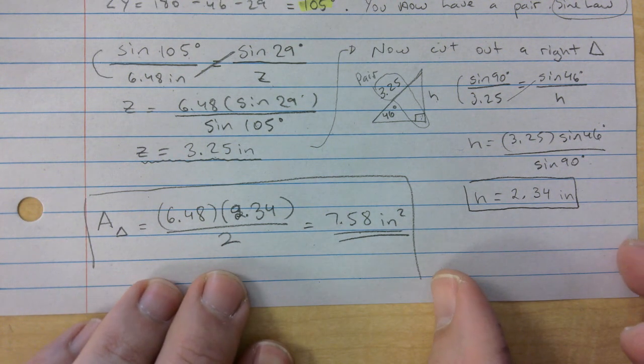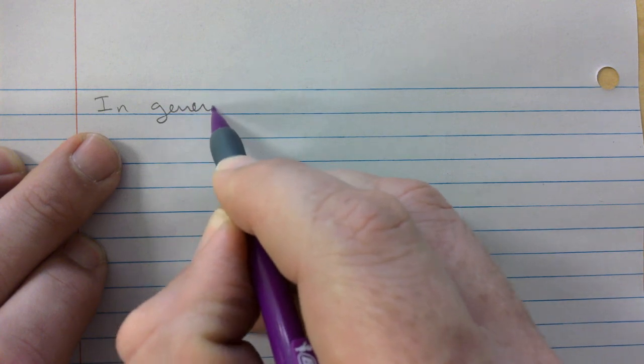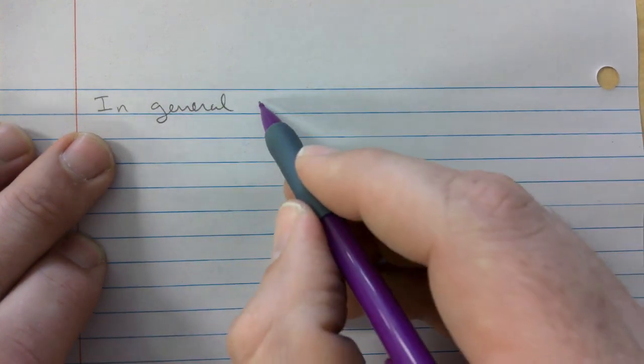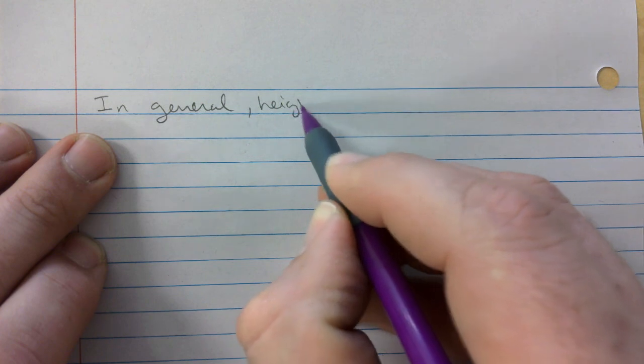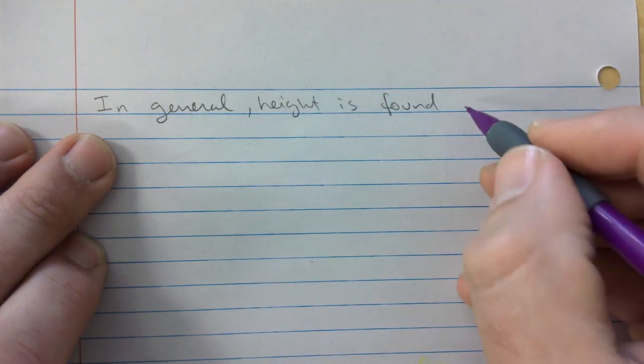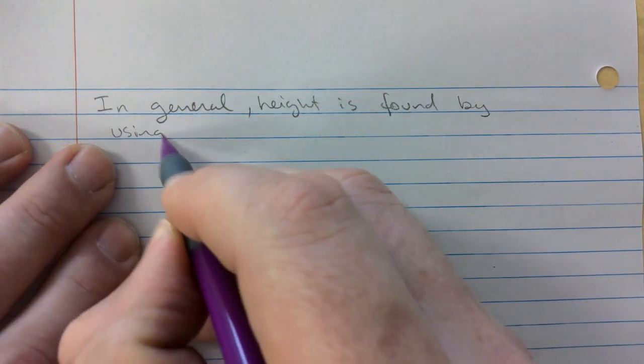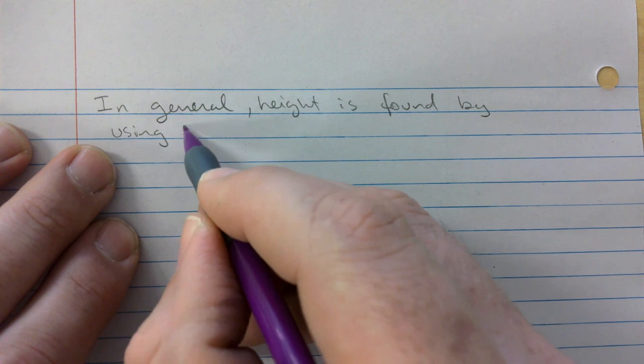So I will keep going on the back of this. In general, height is found by using, and I will first give you a diagram.